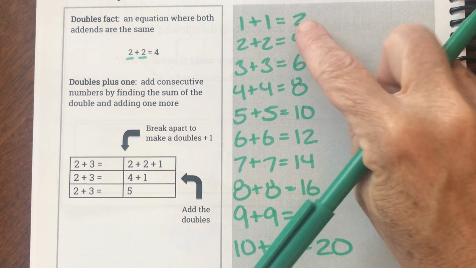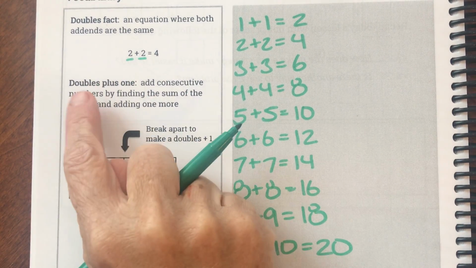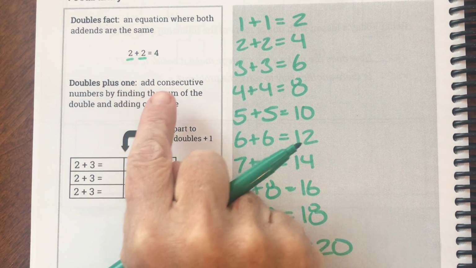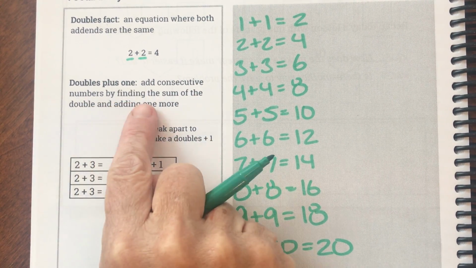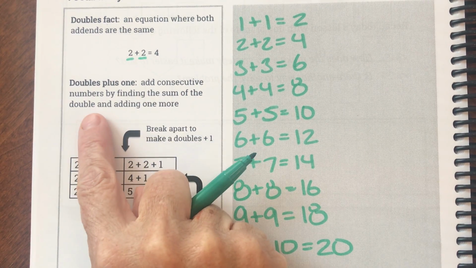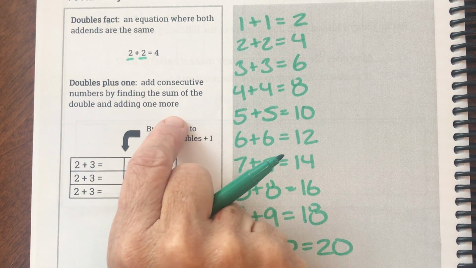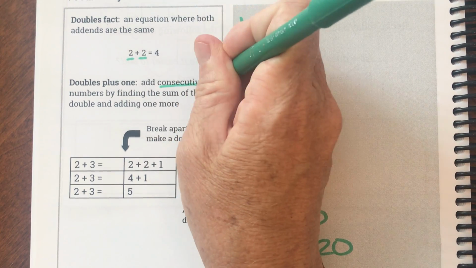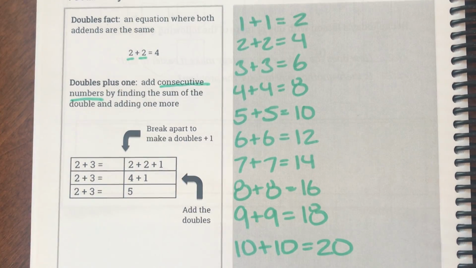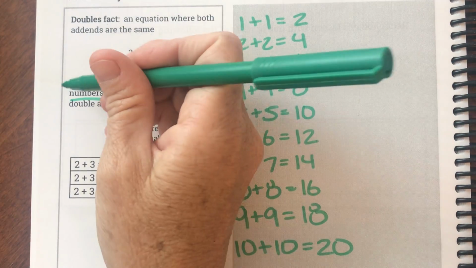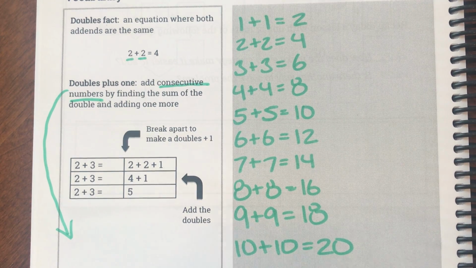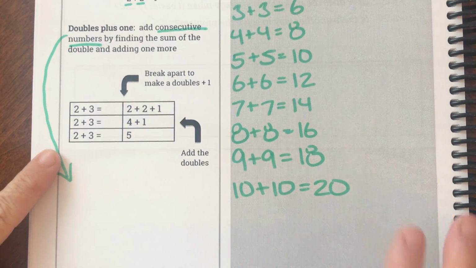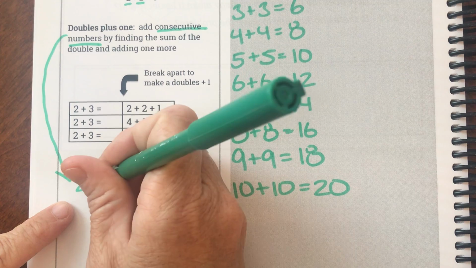So we're going to be using double facts, but then we're going to use something called double plus one. It says add consecutive numbers by finding the sum of the double and adding one. Okay, what does consecutive numbers mean, friends? Consecutive means next to each other. So let's do an arrow down here. In our example, right here, the consecutive numbers they have are 2 and 3.